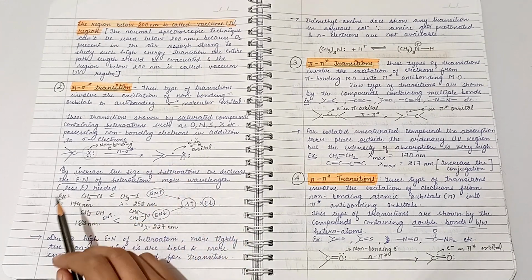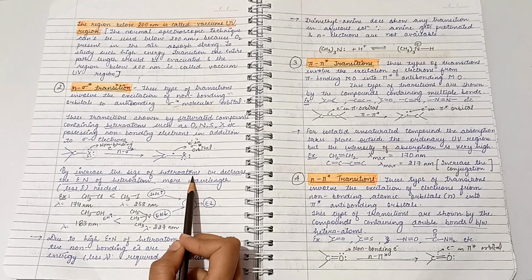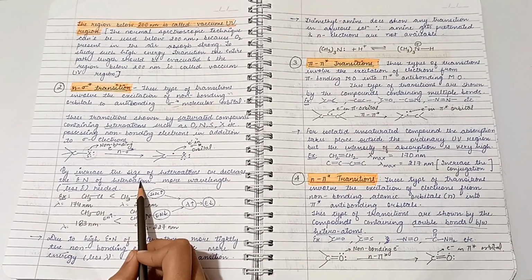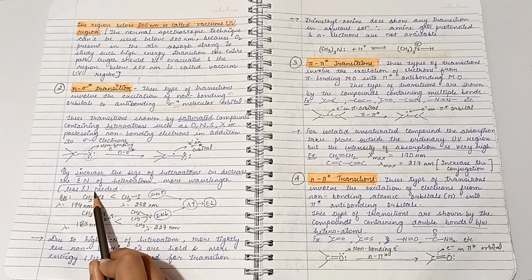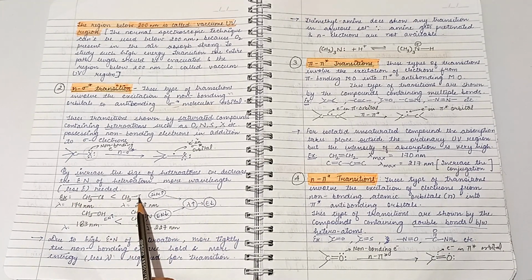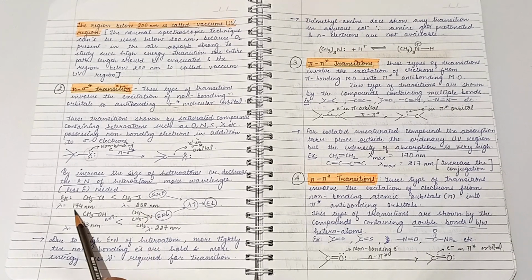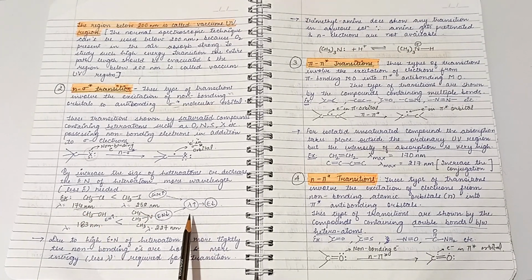By increasing the size of heteroatom or decreasing the electronegativity of heteroatom, more wavelength is needed. That is, less energy is needed. For example, the size of iodine is greater than chlorine. Because of increase in size, the wavelength also increases and energy decreases.